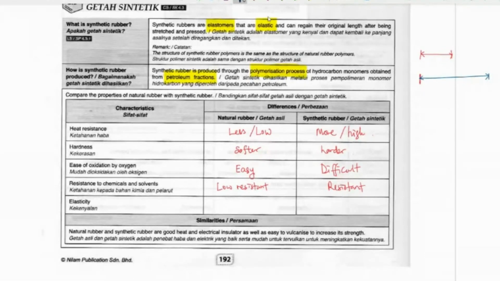Elastic means that it is able to extend, using the same weight or same force. Then after you extend it and remove the force, you see whether it can return to its original length or not.